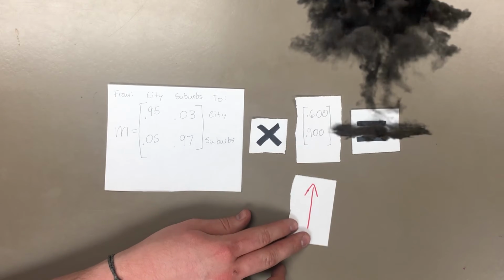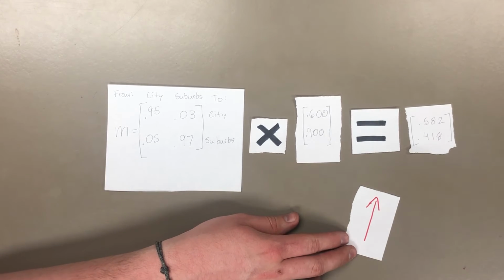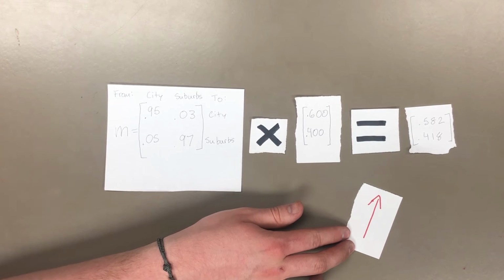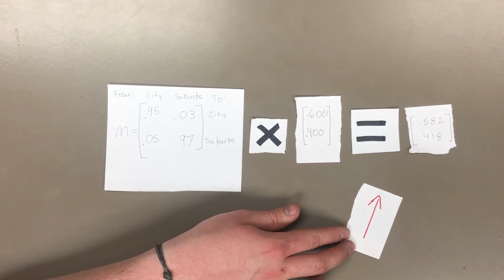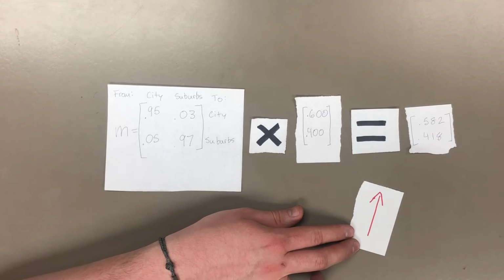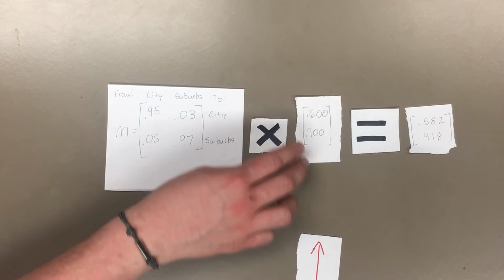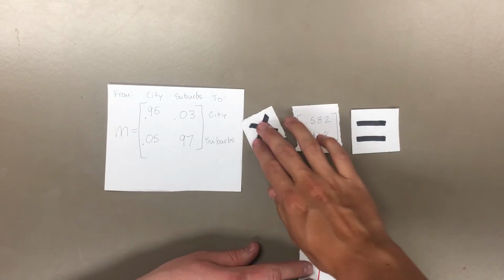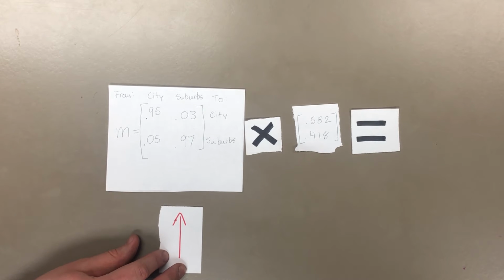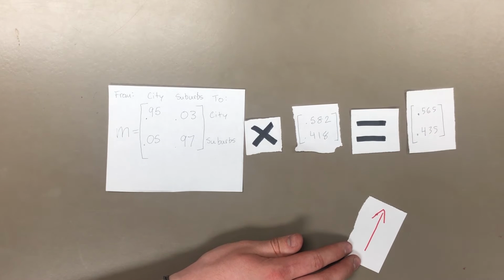So if we multiply our stochastic matrix times our probability vector, we get an answer of 0.582 and 0.418. This represents that 58.2% of people are living in the city, or 582,000 people, and 41.8% of people are living in the suburbs, or 418,000 people. And so to continue this Markov chain, we take this out of the picture and we move that back over and multiply our new probability vector times our same stochastic matrix to get our new answer of 0.565 and 0.435.